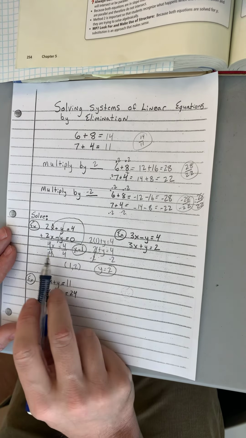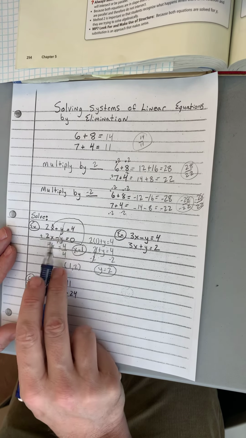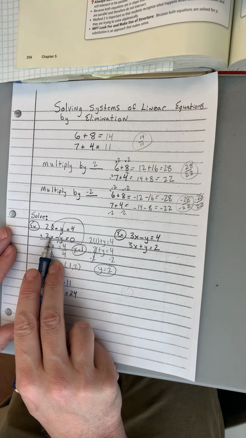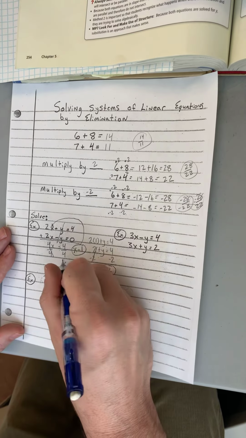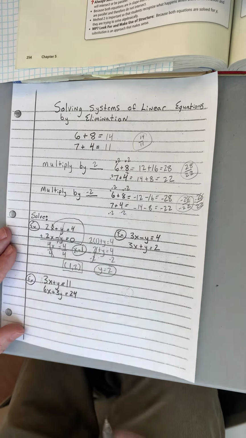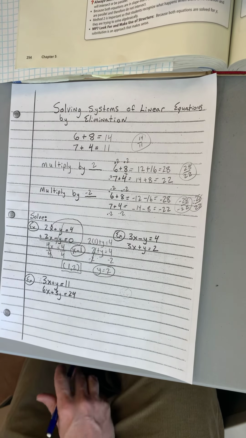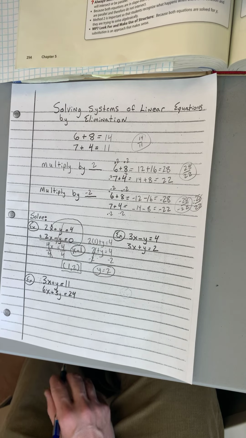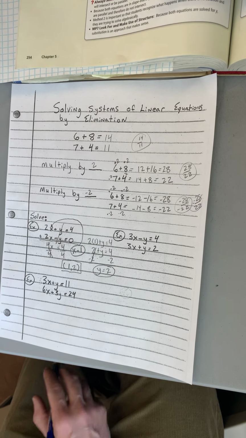You can test this. 2 times 1 is 2, plus 2 is 4. 2 times 1 is 2, minus 2. 2 minus 2 is 0. It checks. I box it in. A little bit easier than substitution, yes? I agree. Next example.